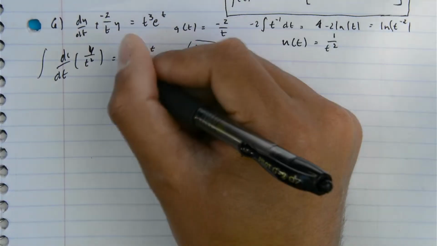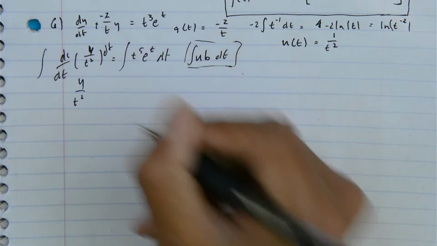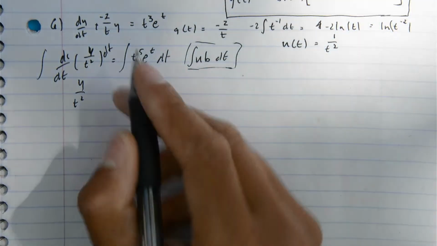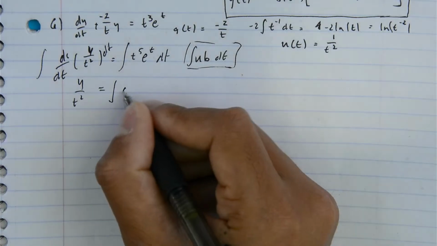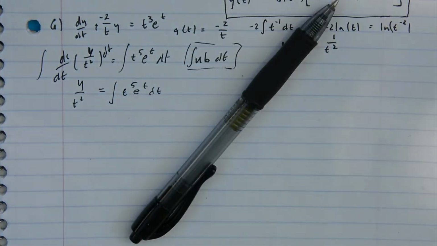But yes, we need to integrate these. So we're going to get y over t squared. All right. I need to figure out how to.